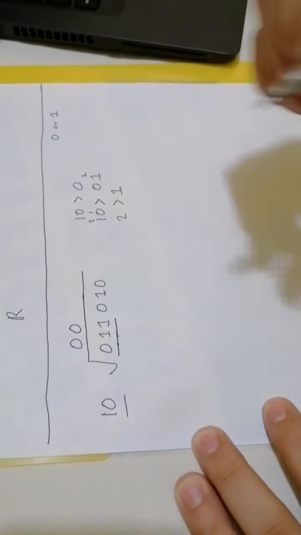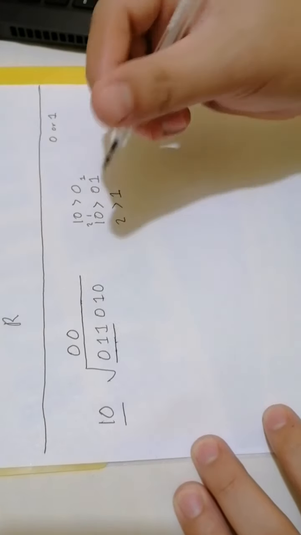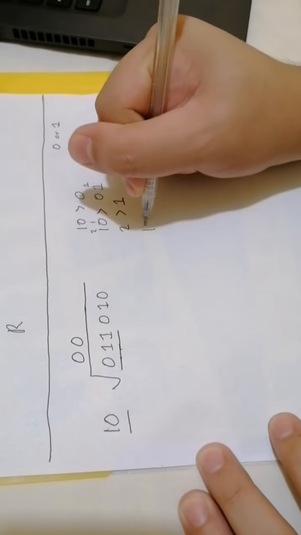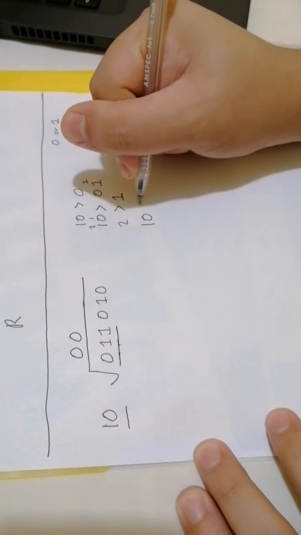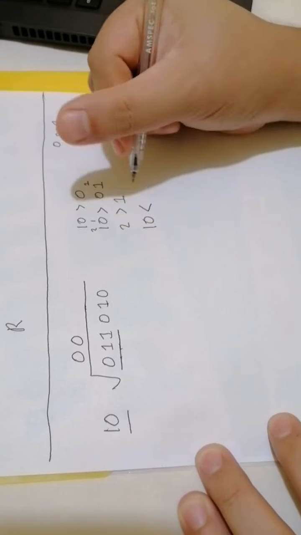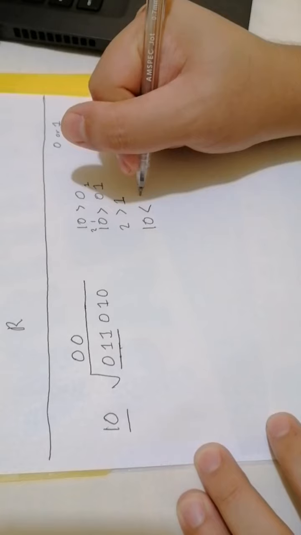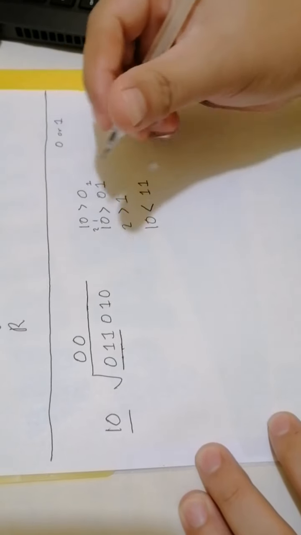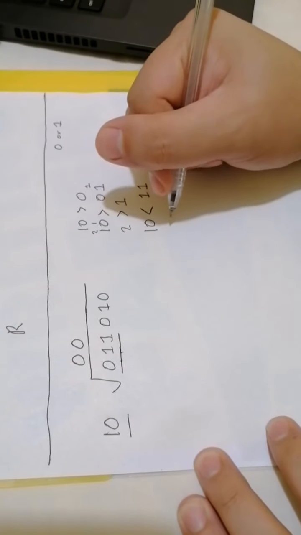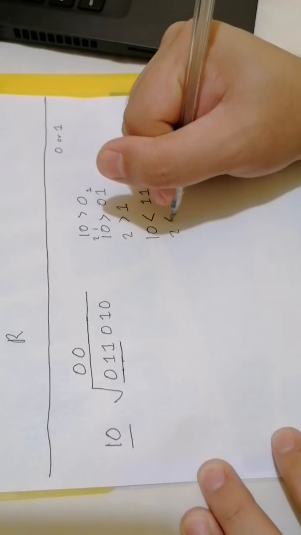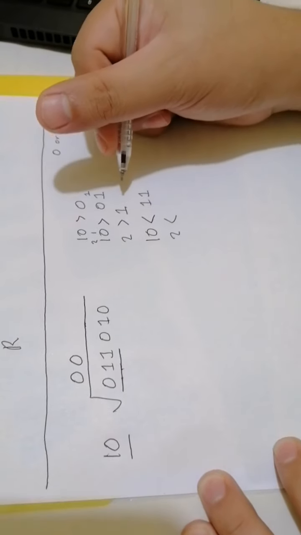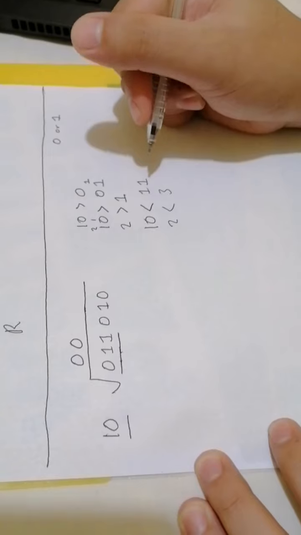So we have 10. 10 is lesser than 11, because 10 has an equivalent of 2, while 11 has the equivalent of 3.